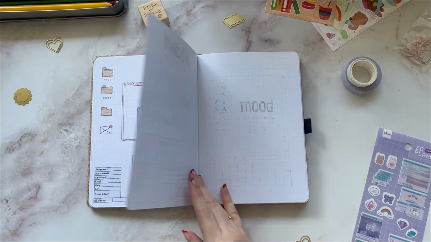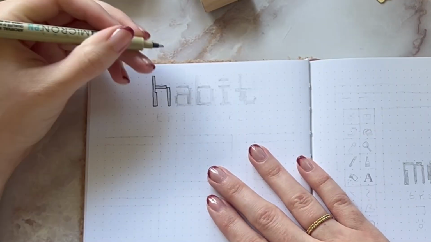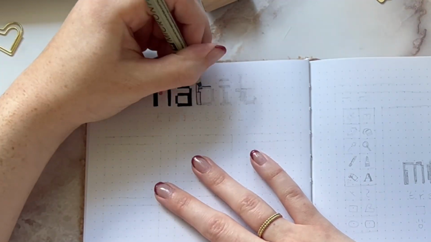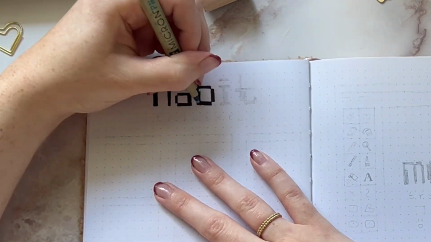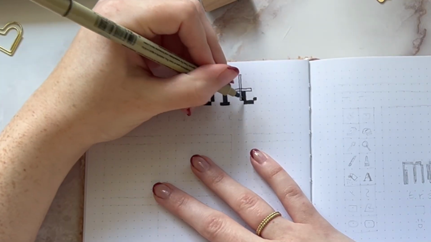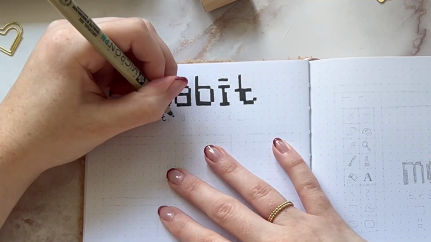Now let's go to the habit tracker. I'm of course doing that pixelated lettering we did earlier, and then I'm just using basic lettering for the tracker wording. But I liked this little touch I added of putting a typing cursor at the end to obviously make it look like we're typing.